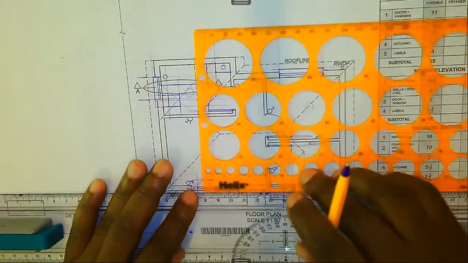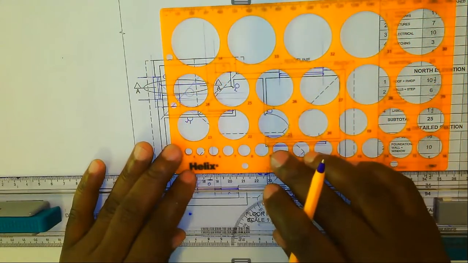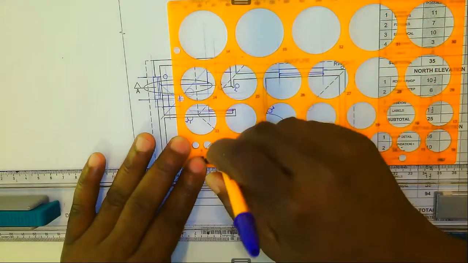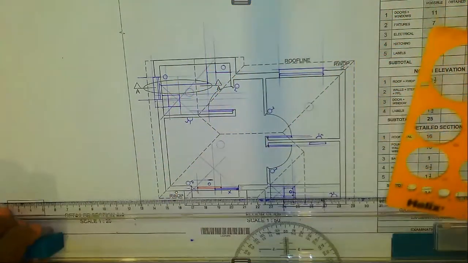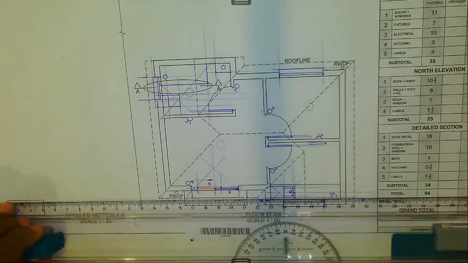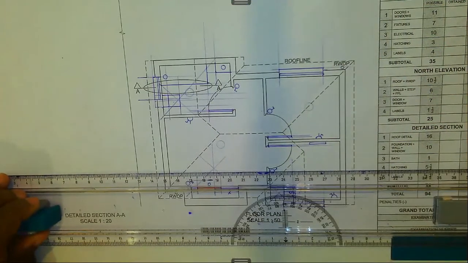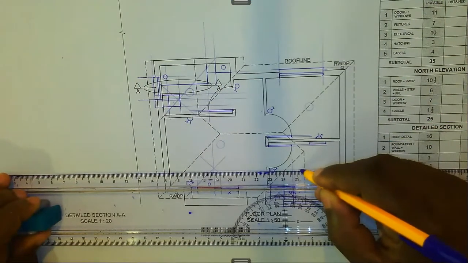But very faint. We also need one here. Like that. Then in the kitchen, we need a fluorescent light. We are going to do this.